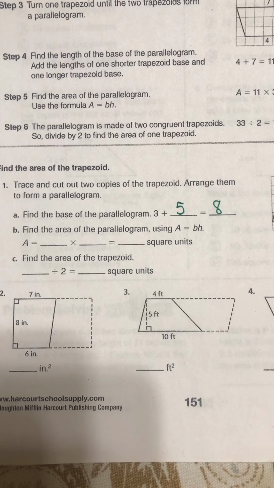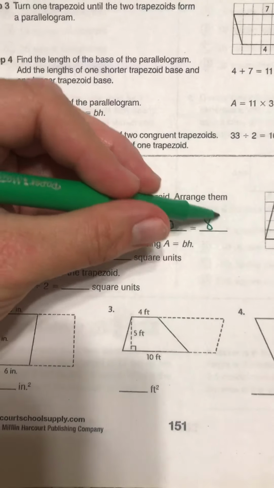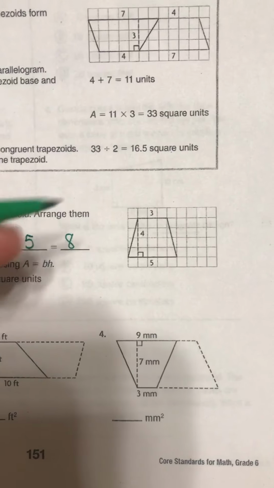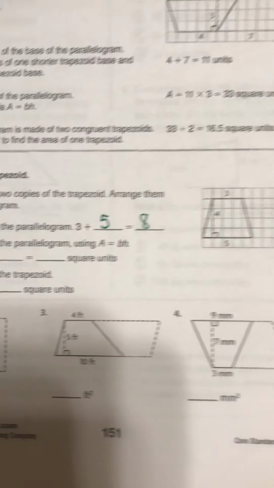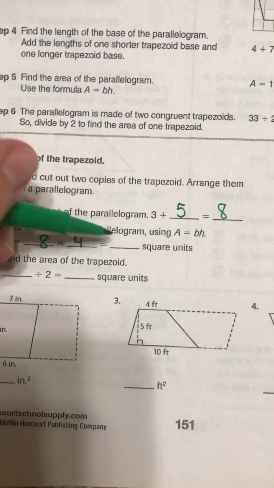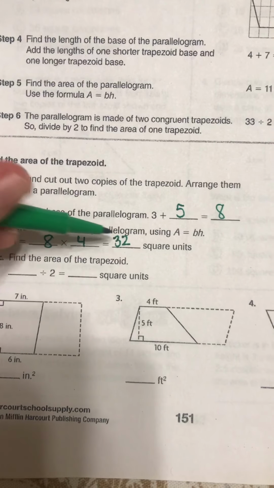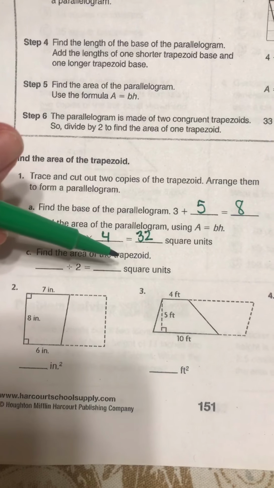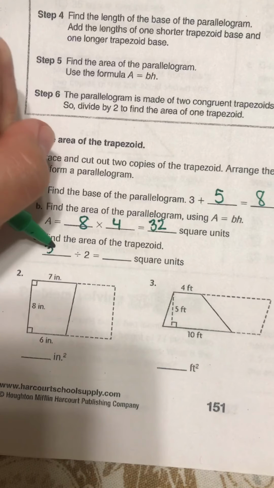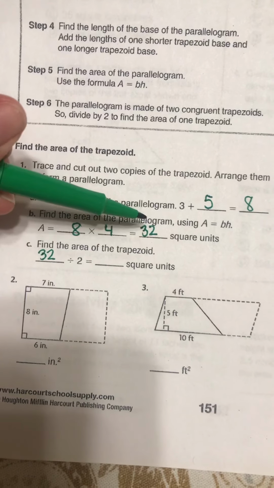B, find the area of the parallelogram using area equals base times height. So now we are taking that base number of 8 and we want to write that here. Then we need to take the height number. So height is 4 units. So we want to write that 4 on that next line. So 8 times 4, and that will give us 32 square units. So right now that is the area of a parallelogram, but we want to find the area of the trapezoid. So we're taking that area of the parallelogram, 32, and we want to divide that by 2 because we just want the area of a trapezoid, which would be half that of a parallelogram.